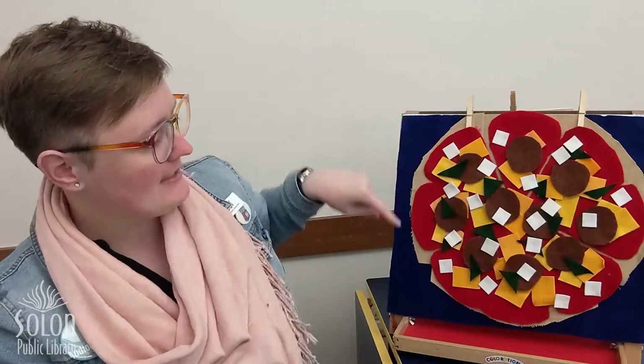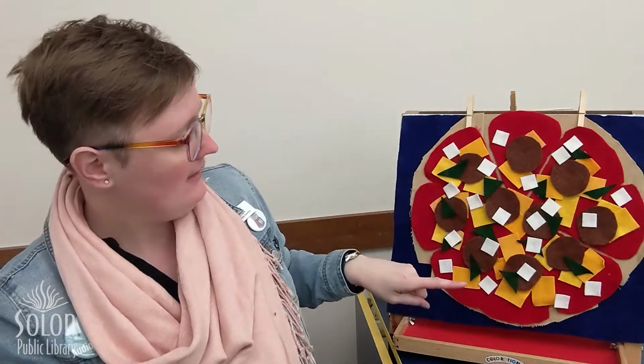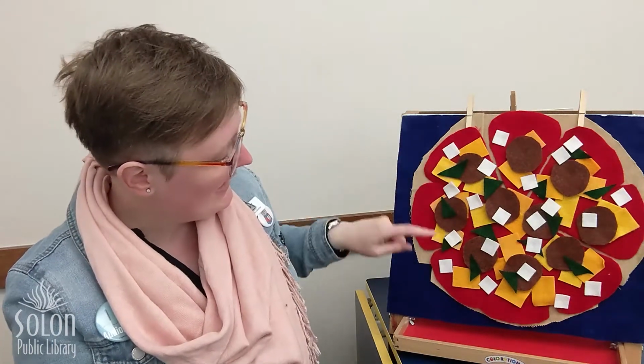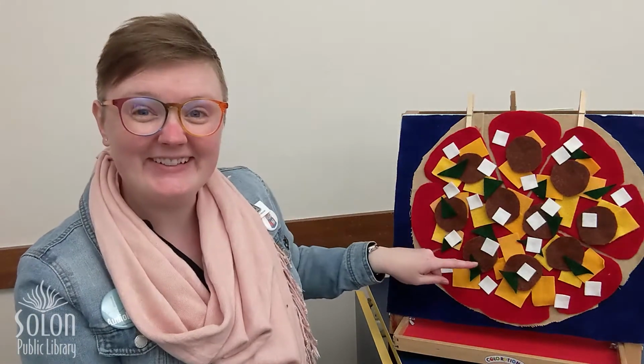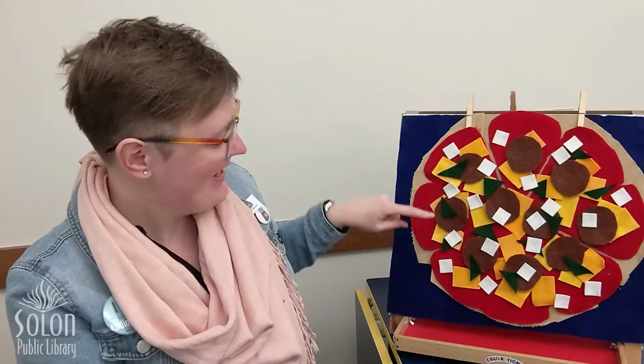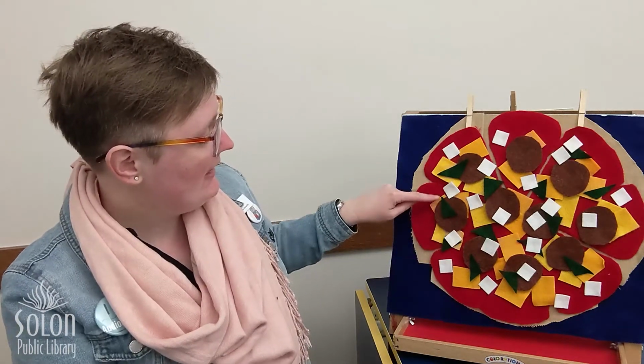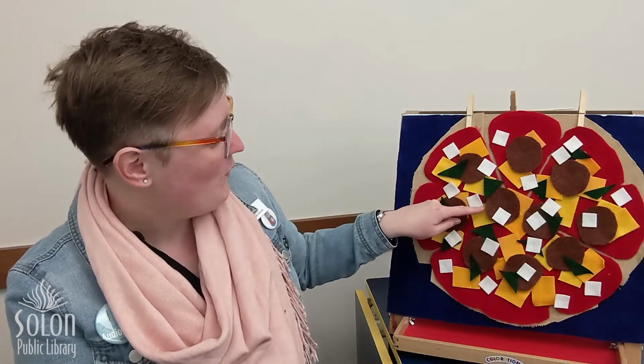We have our yummy pizza. We have a round pizza with triangular red sauce and rectangular yellow cheese and circular brown pepperoni, green triangular peppers, and white square onions. Yum, yum, yum. Thanks for your help, friends.